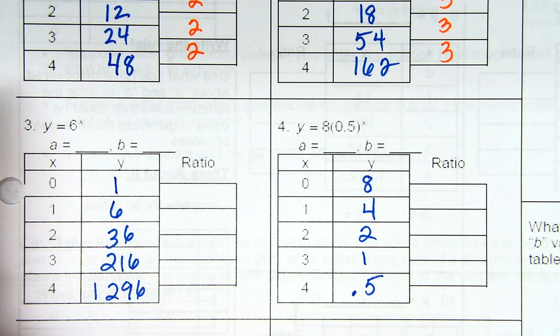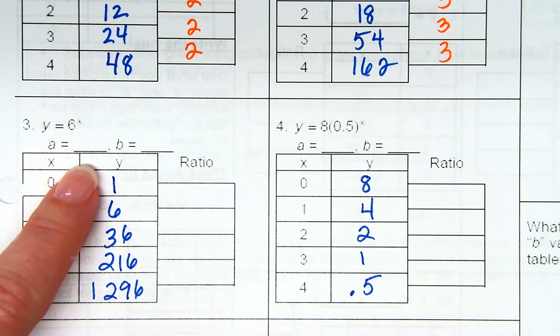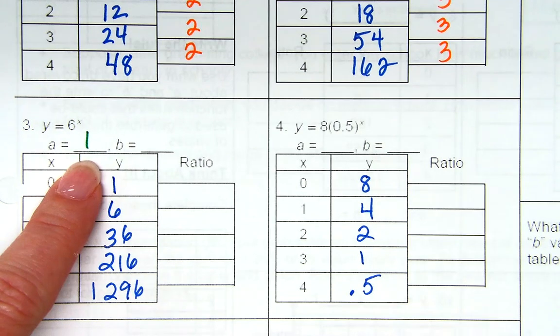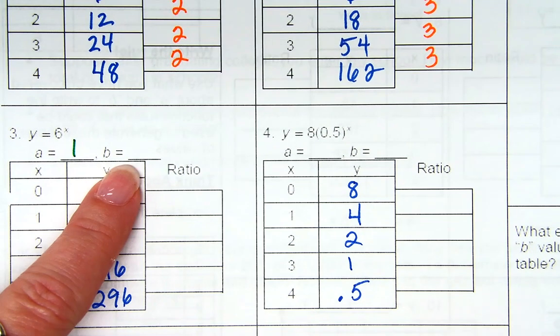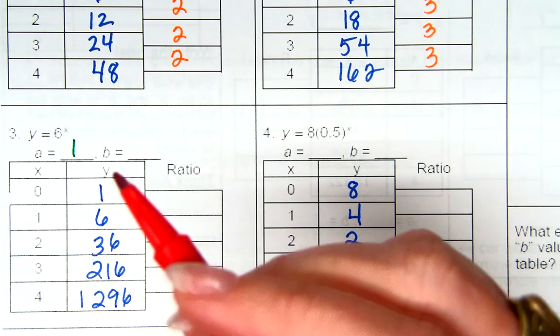What is a doing to b to the x power? Multiplying. So if I multiply by 0, that would be bad news, right? So what is a for this problem? 1. And Abby, what is b for this problem? 6, very good.